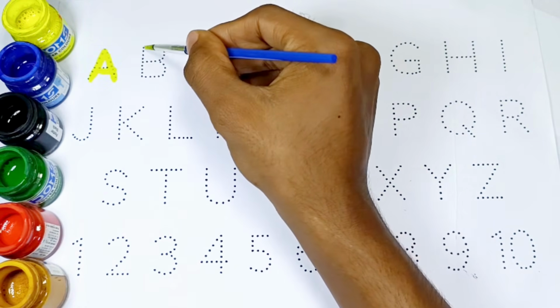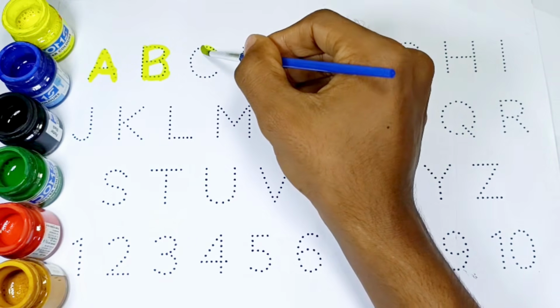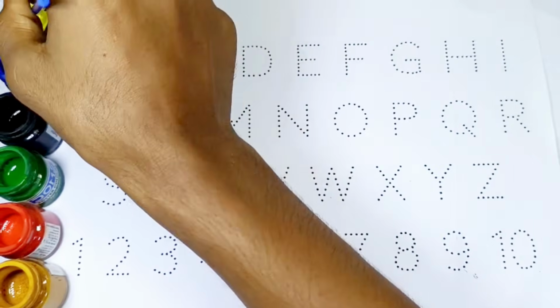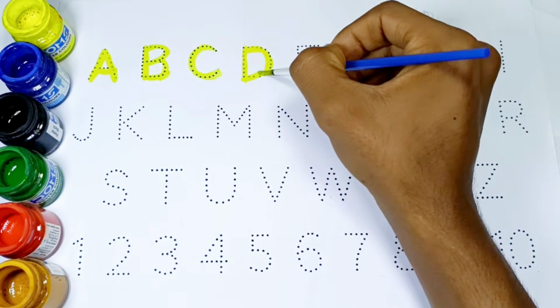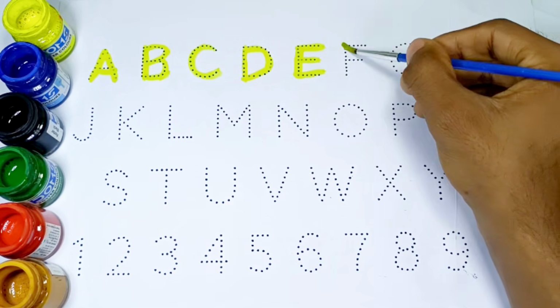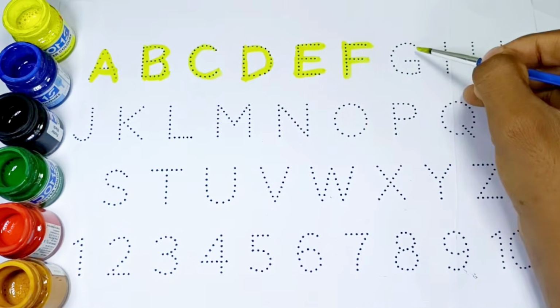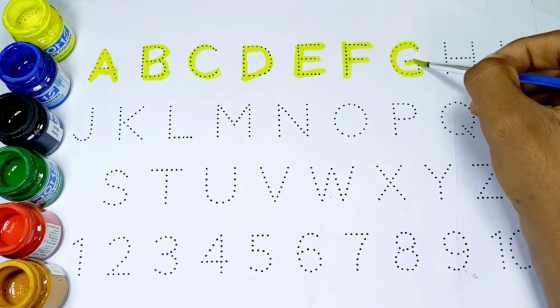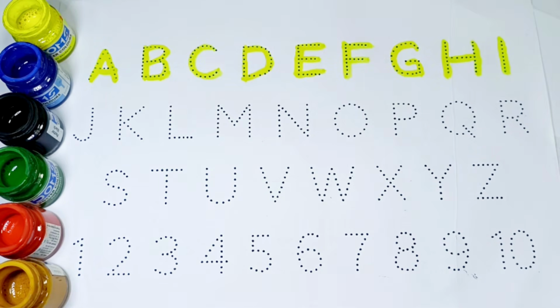A for apple. B for ball. C for cat. D for dog. E for elephant. F for fish. G for goat. H for helicopter. I for ice cream. Kids, now you draw J.